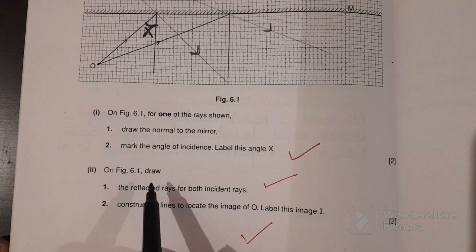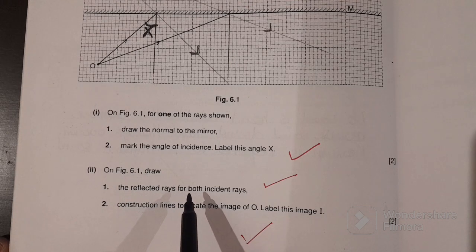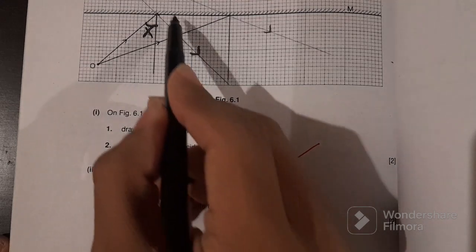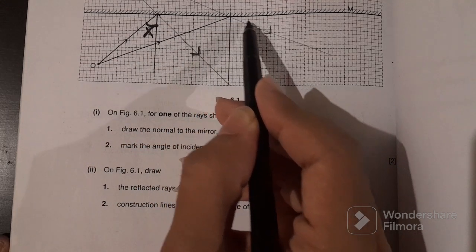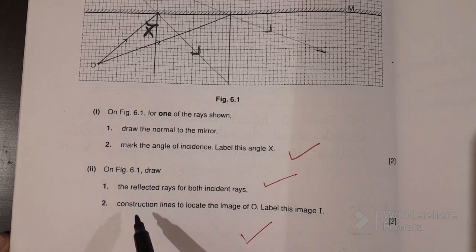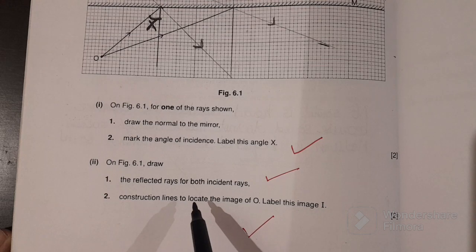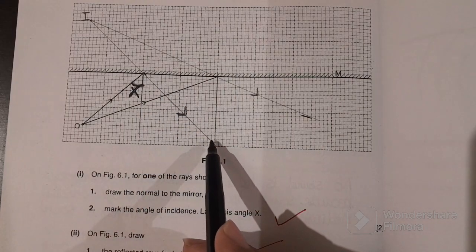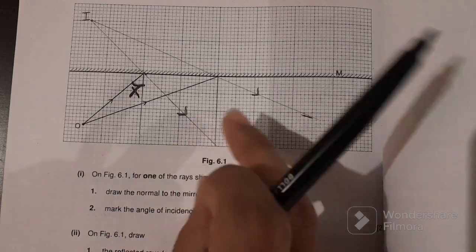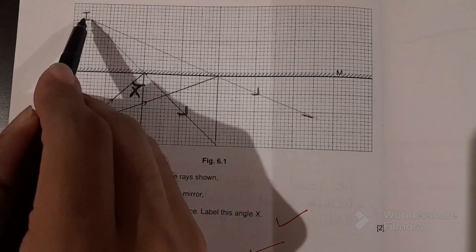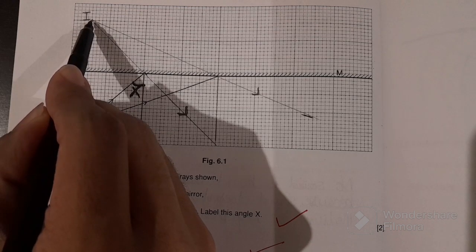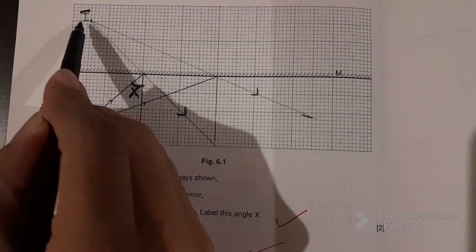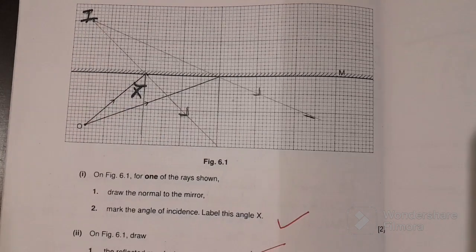Part 2 states on figure 6.1 draw the reflected ray for both incident rays. So for this first incident ray we will draw a reflected ray, and for this second incident ray we will draw another reflected ray. Now it states use construction lines to locate image of O, label the image I. So once we have drawn the reflected rays, we will extend both lines backwards to the opposite side until they join together, and the point at which they join is labeled I. So this is what we will do in part 1 and part 2.